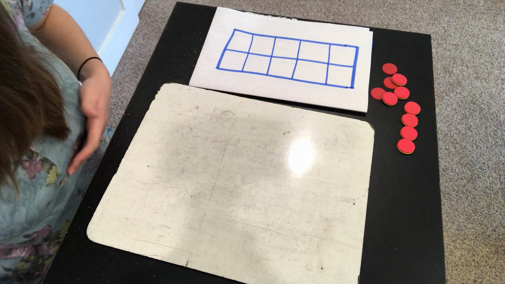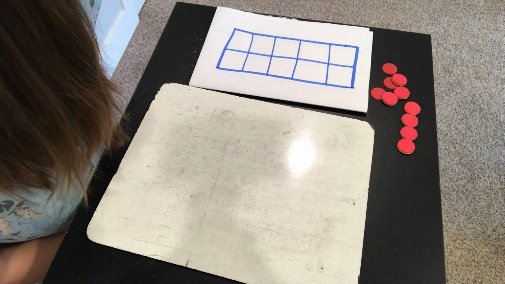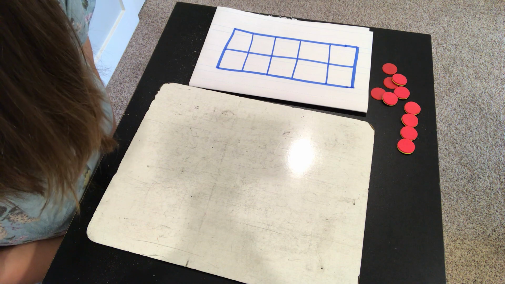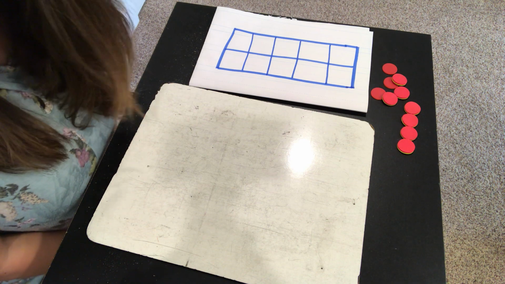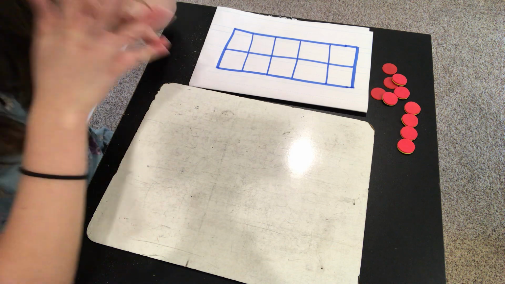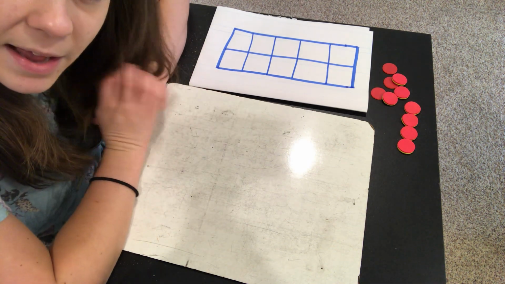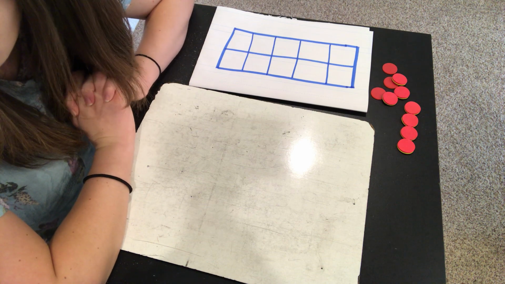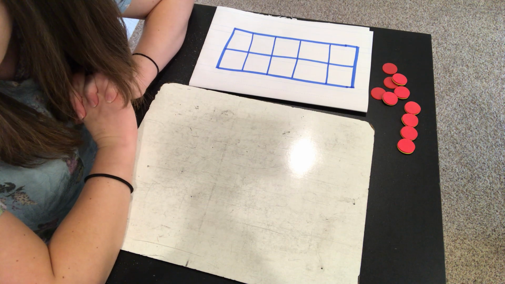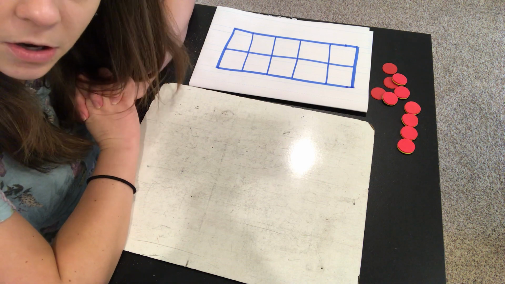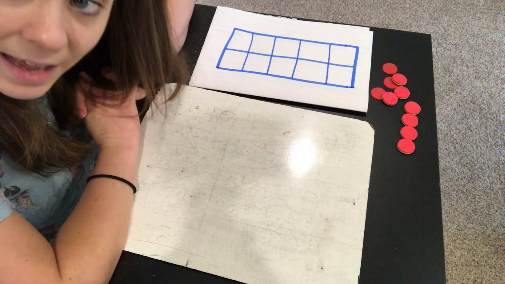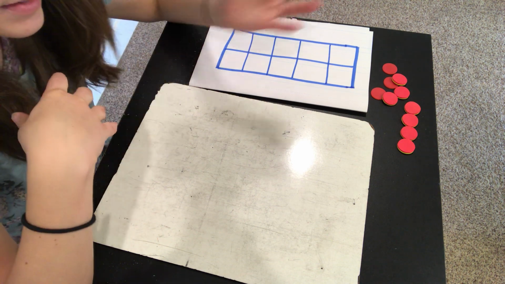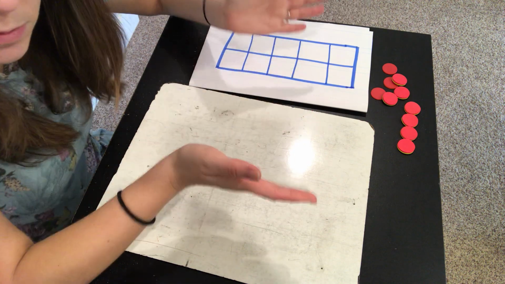All right, here's the next one. Ripley has 3 bows. Chelsea has 5 bows. How many bows do the girls have in all? Okay, so listen to this problem again, and this time think, am I adding or subtracting? Ripley has 3 bows. Chelsea has 5 bows. How many bows do the girls have in all? Is that adding or subtracting? When it asks how many there are in all, that means we are going to add.